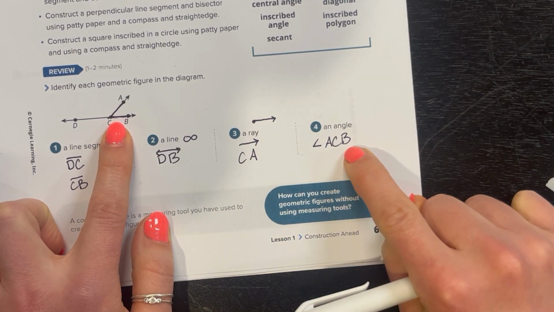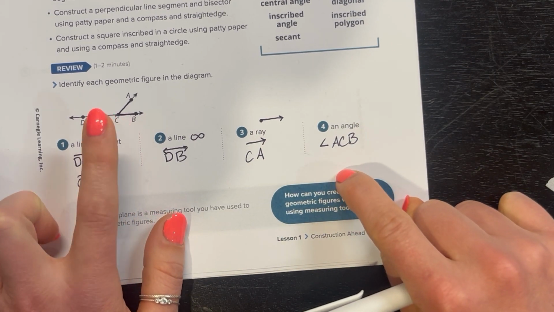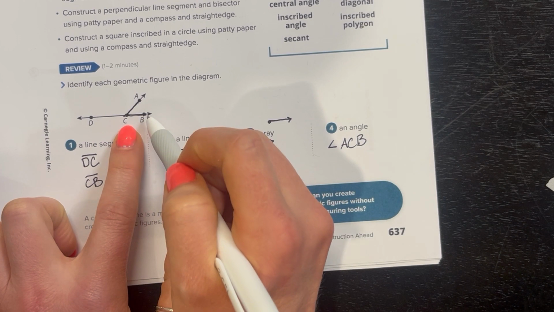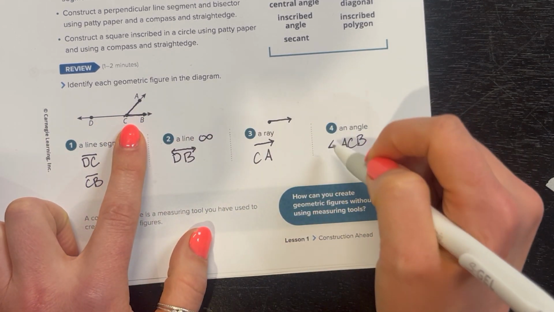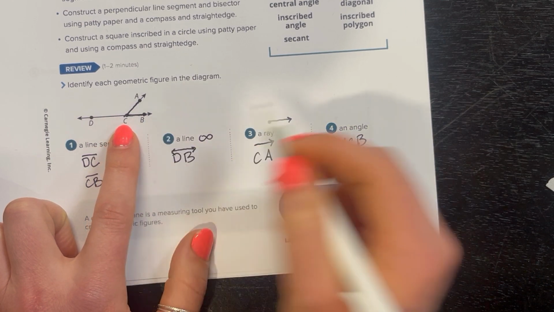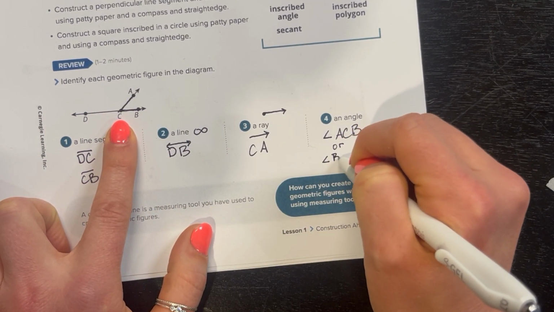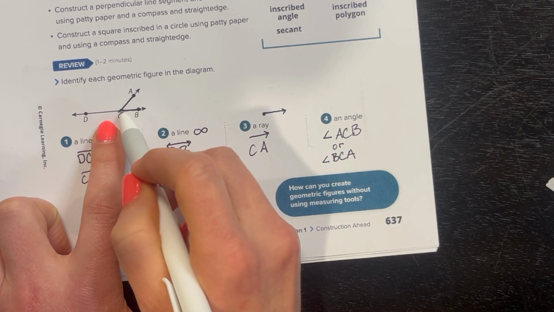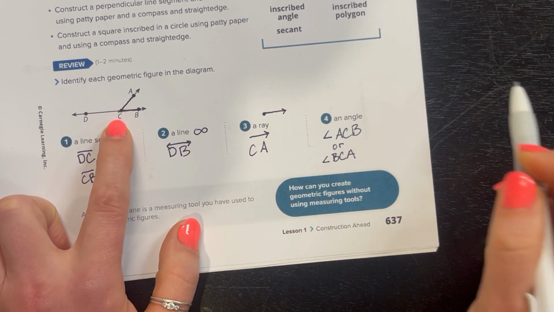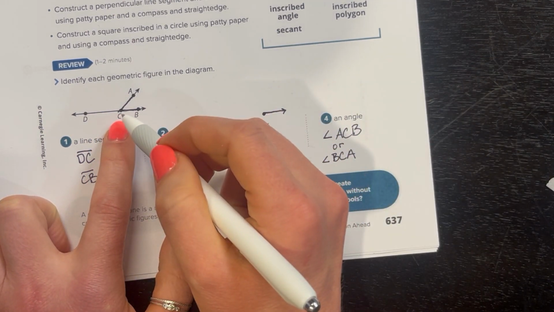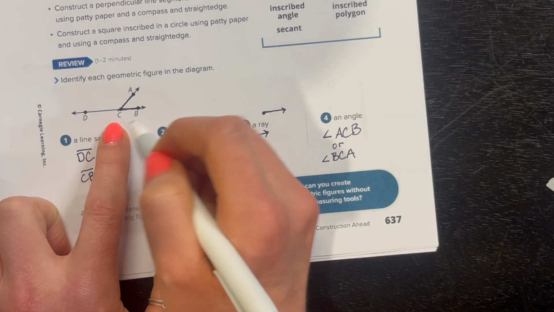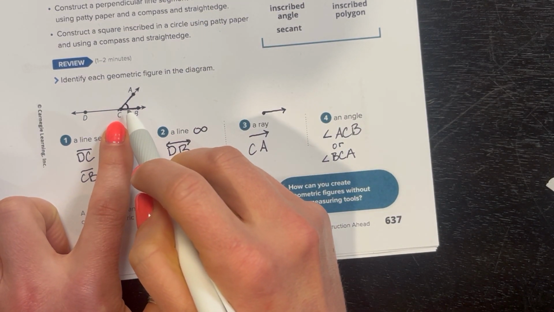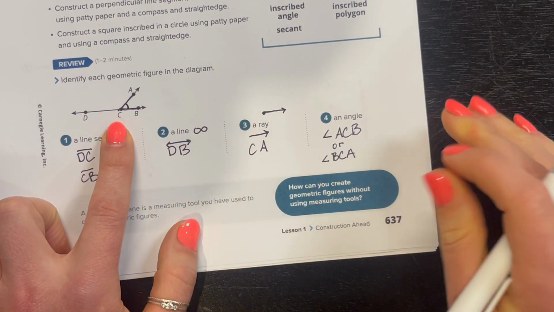Now, I do want you guys to also put the second option for this angle, which is if we go backwards, it is also acceptable. We can call this BCA. So angle ACB is the same as angle BCA, as long as we draw it. And when I say draw it, I mean the C has to be in the center because that's the vertex. This is called the vertex of the angle. So ACB or BCA are both talking about this angle here. And maybe I use this little marking to show you this angle. This is typical also of marking something.